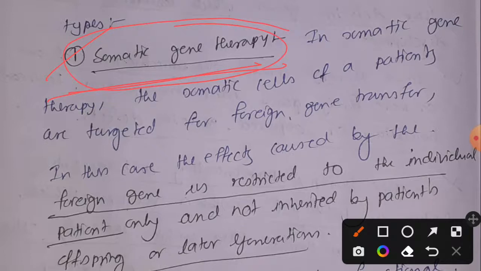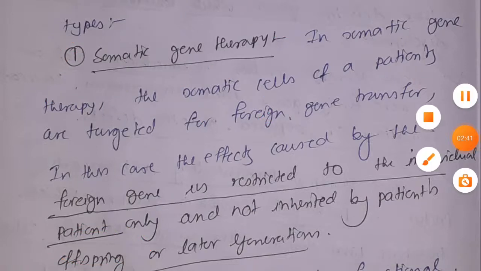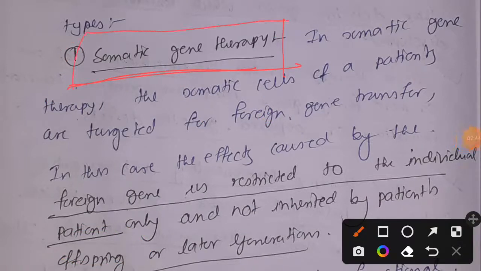But it does not allow the transmission of that newly inserted gene, which obviously has a good effect in the individual, to the patient's next generation or offspring. That means somatic gene therapy only protects that particular individual who has the genetic disease, but it does not have the ability to hereditarily protect that individual's later generations.